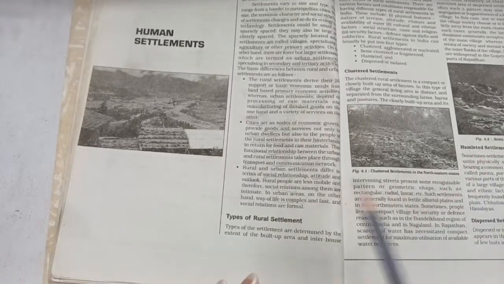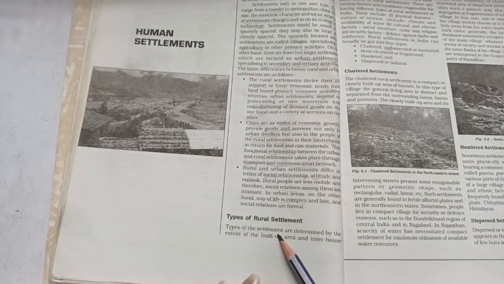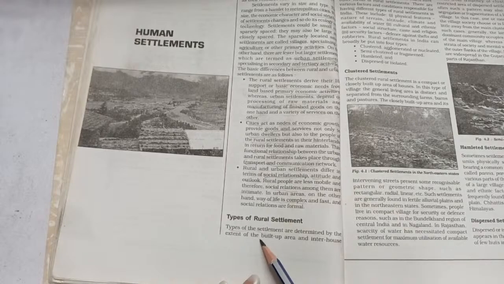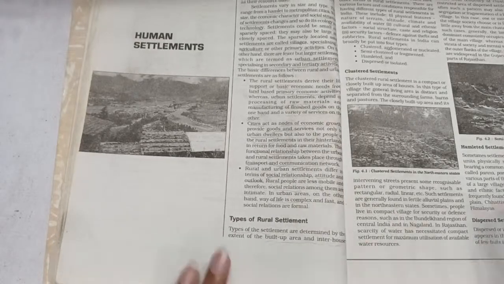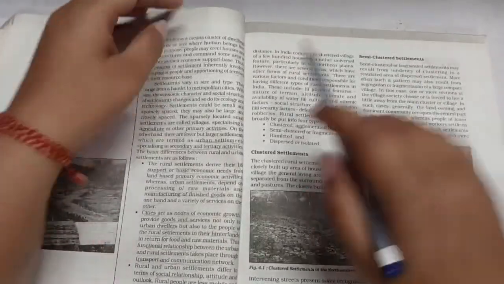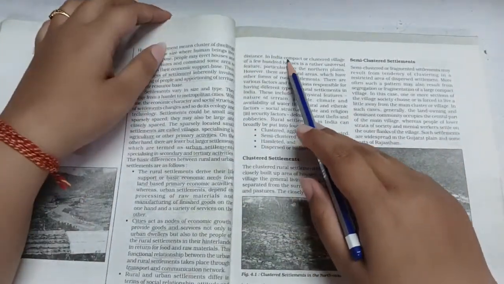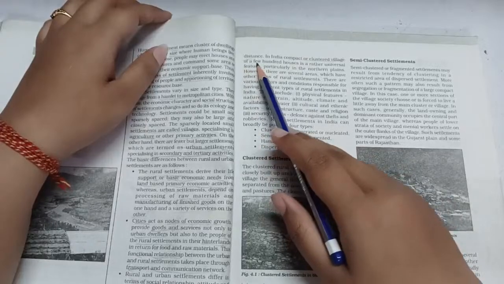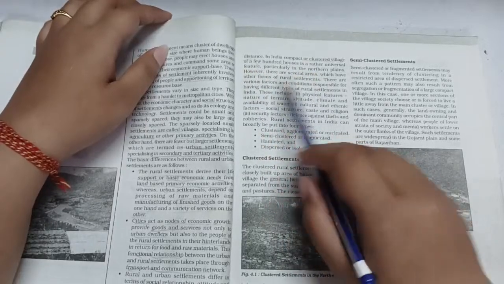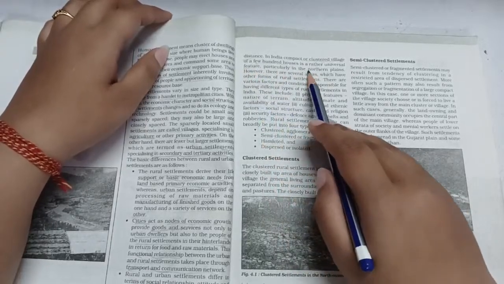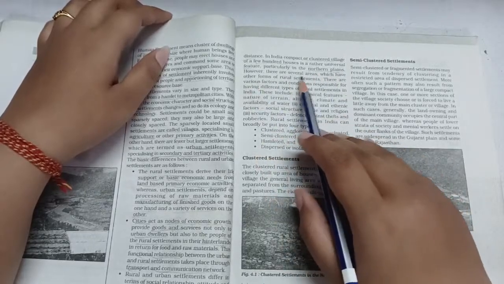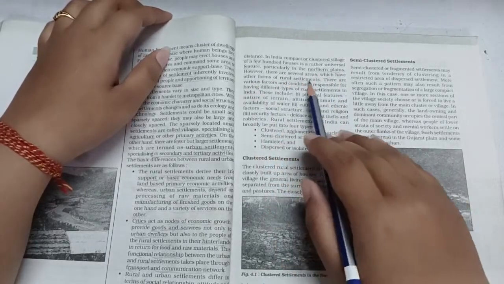Types of rural settlement. Types of settlement are determined by the extent of the built-up area and inter-house distance. In India, a compact or clustered village of a few hundred houses is rather a universal feature, particularly in the northern plains. However, there are several areas which have other forms of rural settlements.